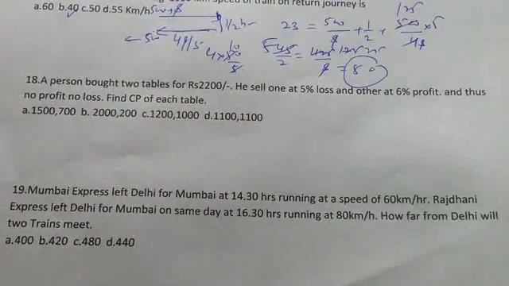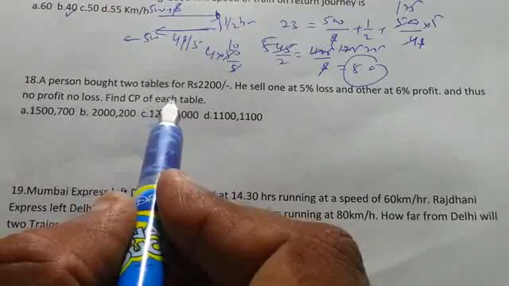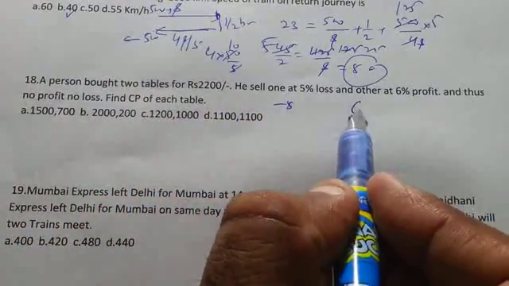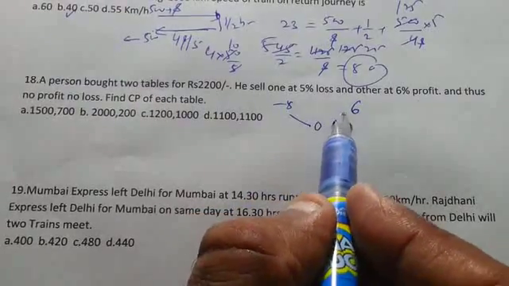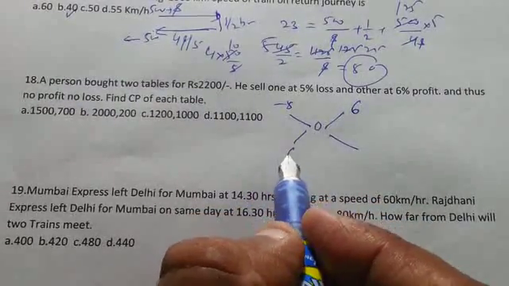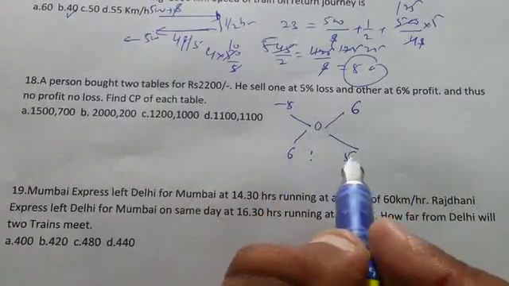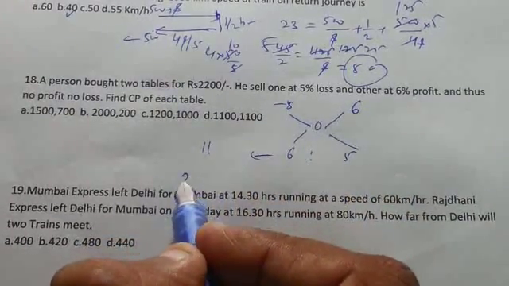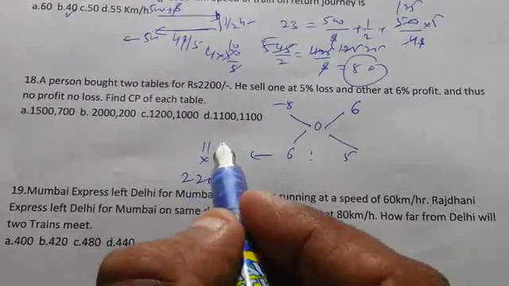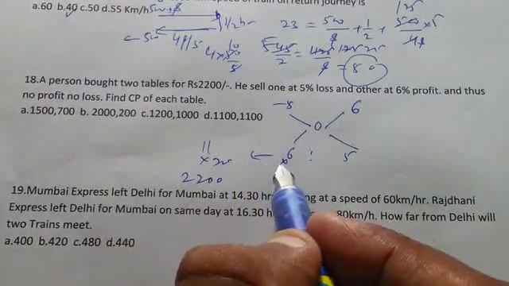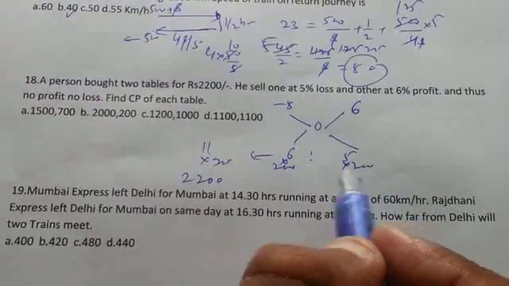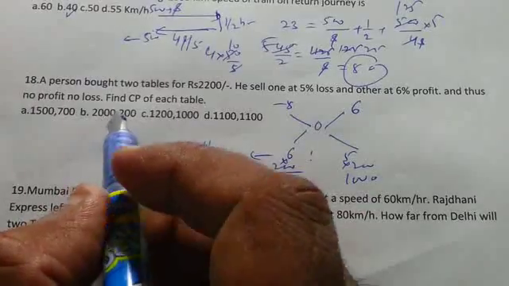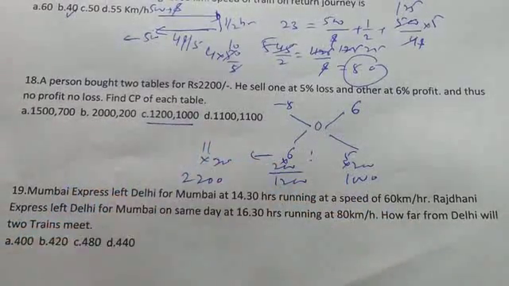Again, next question, my interesting question. A person bought 2 tables for 2200. He sells one at 5% loss and another at 6% profit. So he is having no profit, no loss. So that means the ratio of their prices is 6:5. So when the total is 11, the ratio is this one. When the total is 2200, it is multiplied by 200. This value is 1200. This is 1000. So we can see the answer: 1200, 1000.